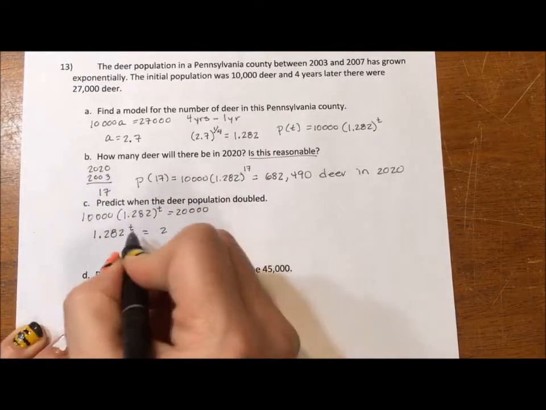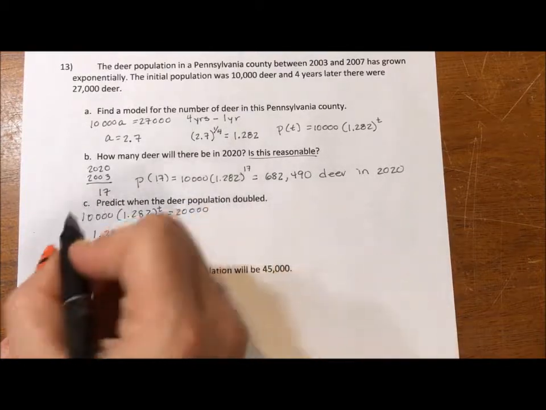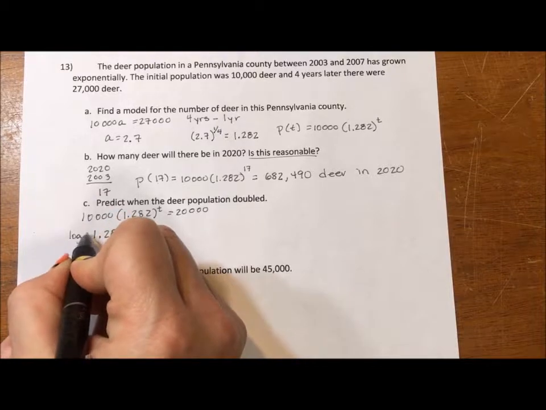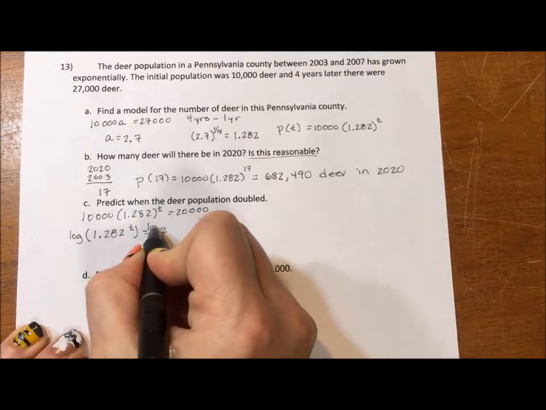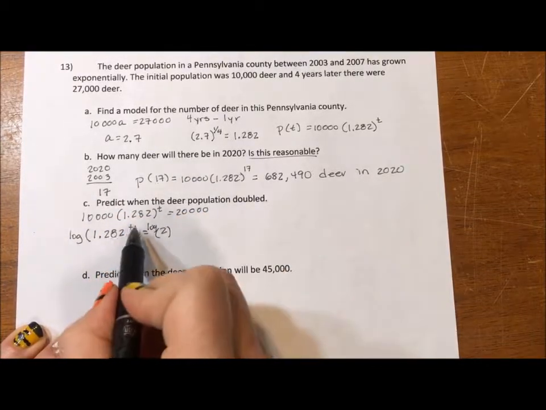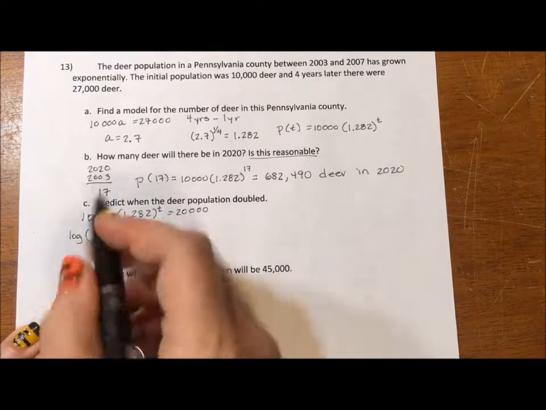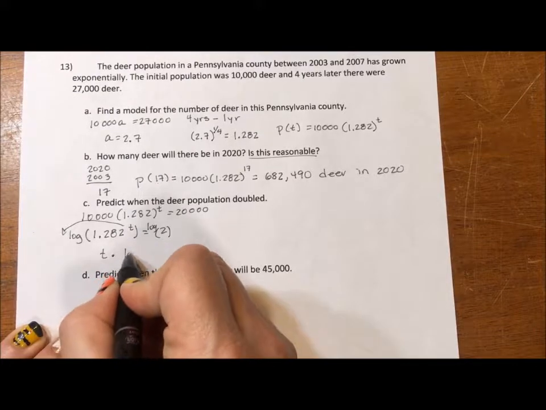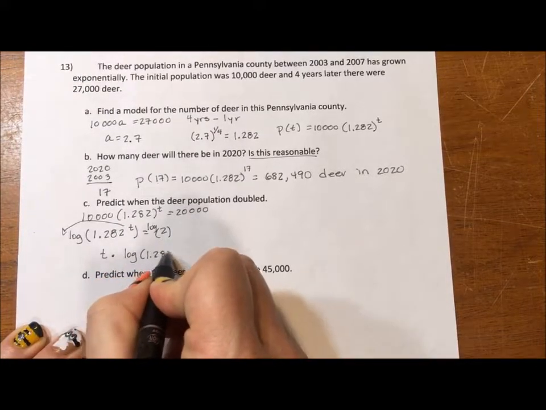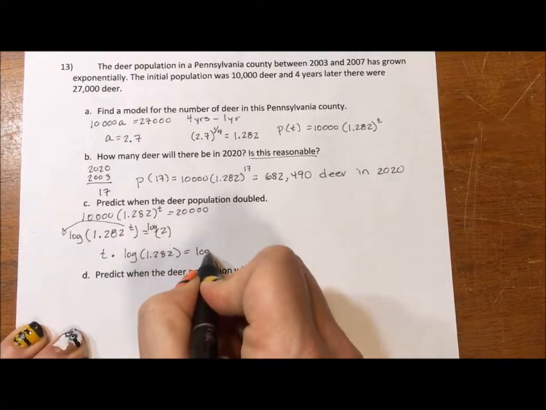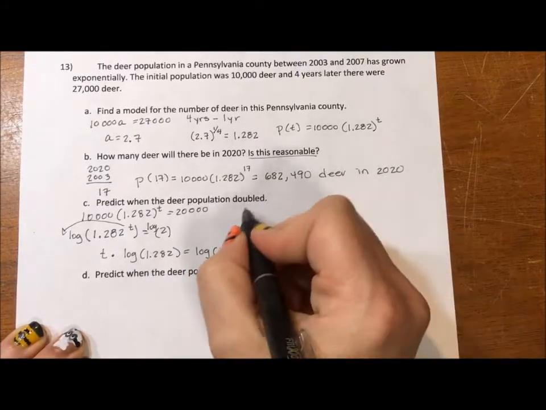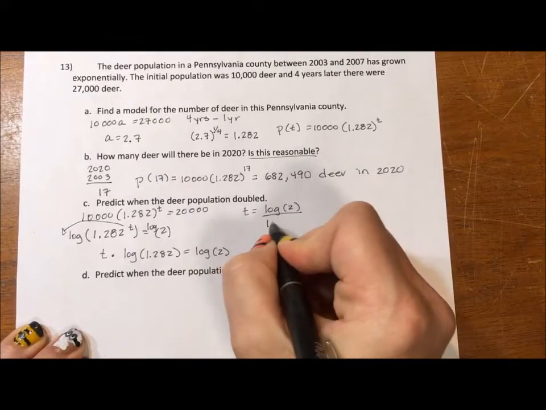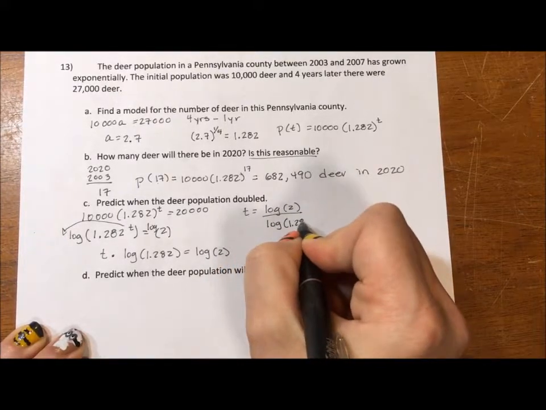Okay, to figure this out, I need to make t a real number, and the way I do that is I do the inverse of an exponential, which is a log. I take the log of this side and the log of this side. The beauty of log is it takes the exponent and brings it out front as a real number. T times log of 1.282 equals log of 2. Divide so that t is equal to log of 2 divided by log of 1.282.